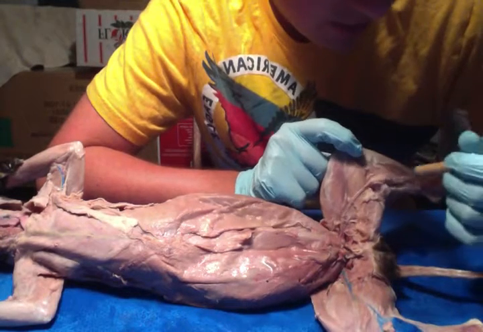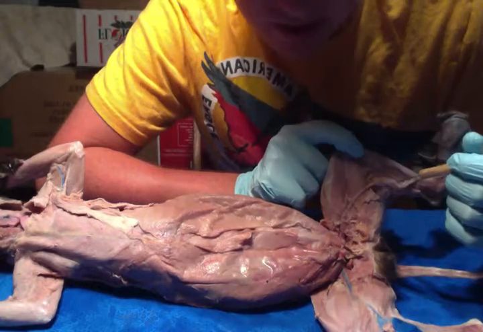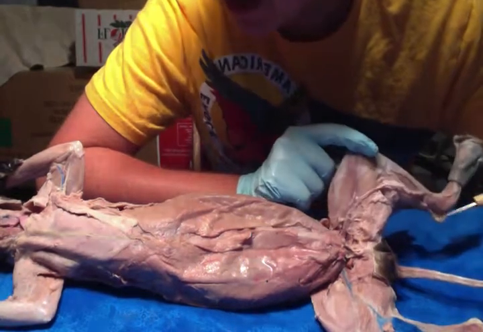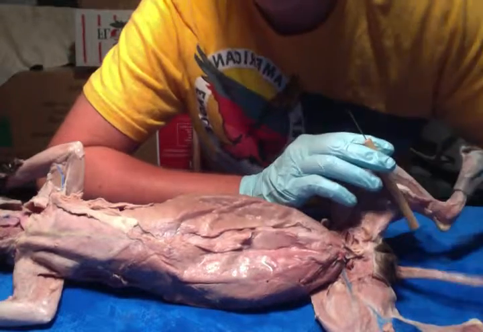And then down here you have your plantaris, which is for plantar flexion and knee flexion. And that is the overview of the muscles on the cat.